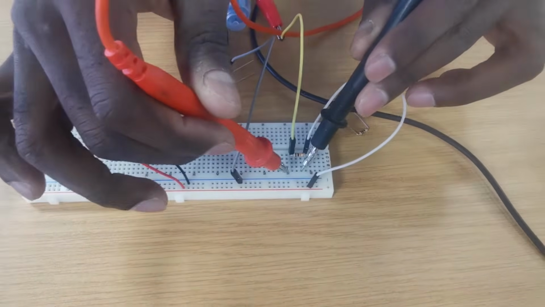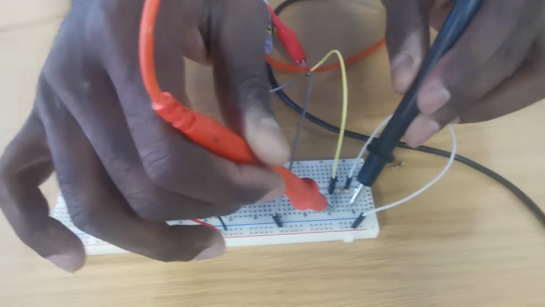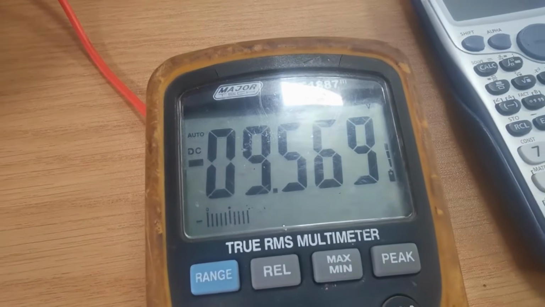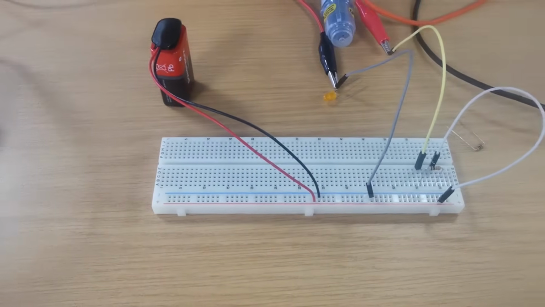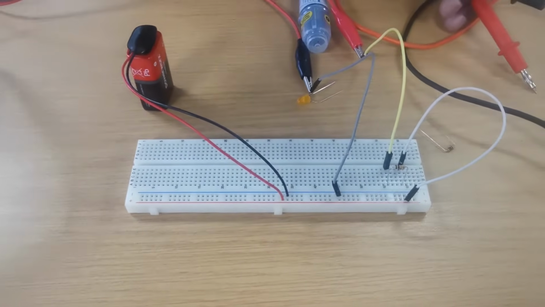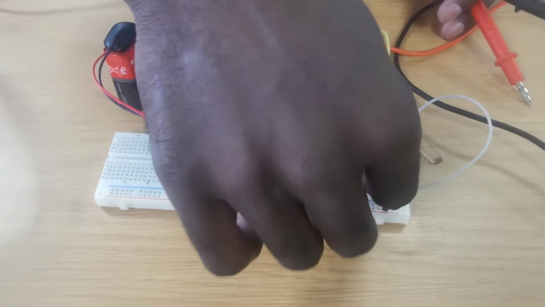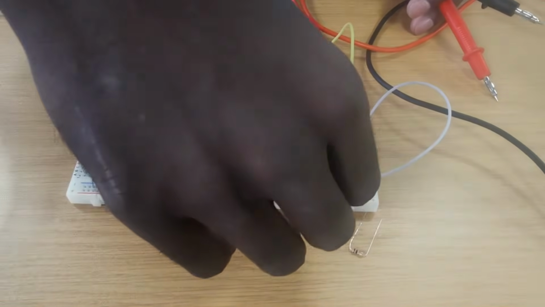the voltage across the resistor will give us a value that's equal to the source voltage. So that gives me 9.57, right? So that should be the value that we're getting from the source itself. And then if I now want to change the resistor, I will take the source out, I take this resistor out, I'm going to put a 100 ohm resistor.